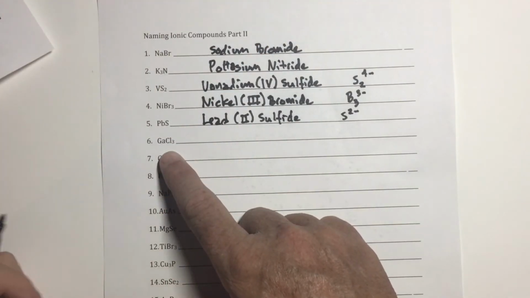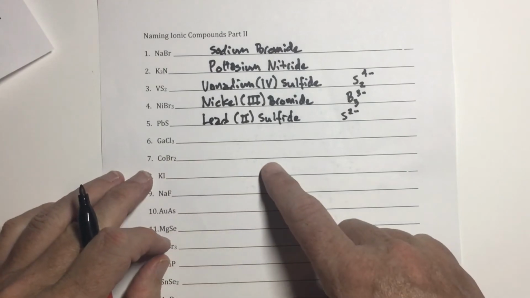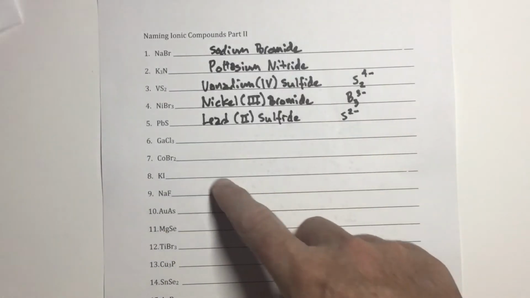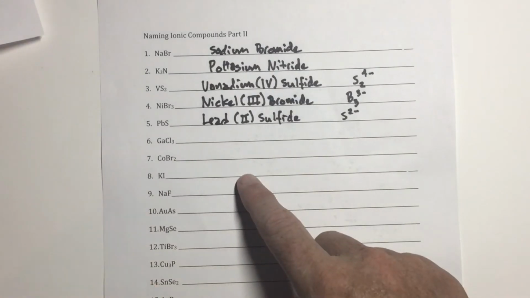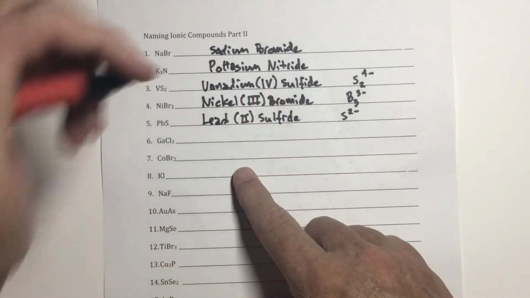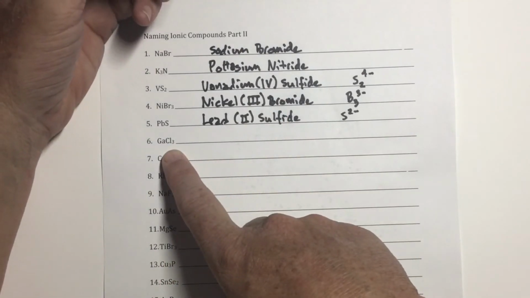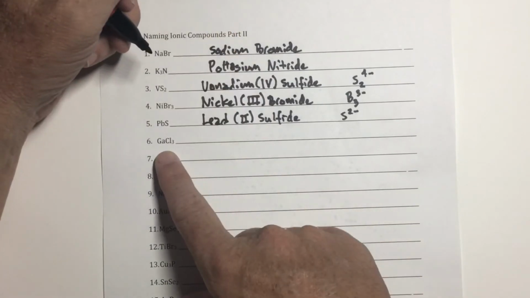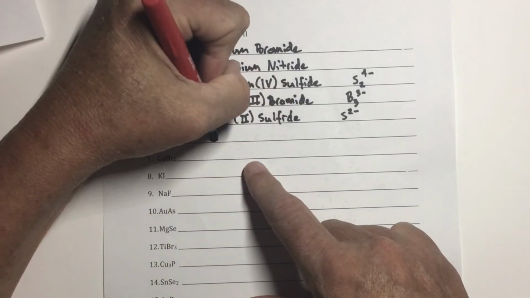Okay, gallium chloride. Okay, gallium sitting right there. Does not have multiple charges, so we don't have to specify a Roman numeral. And chlorine has a 1-, but again, we don't need to specify. So that's just going to be gallium chloride.